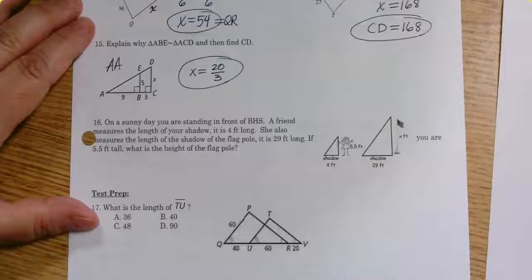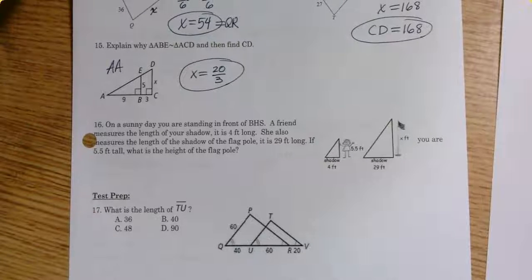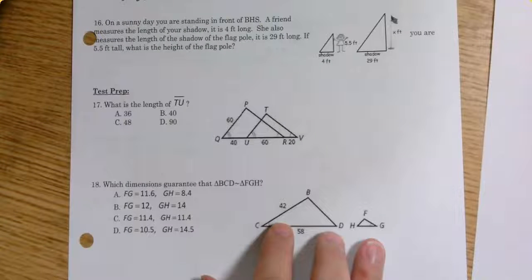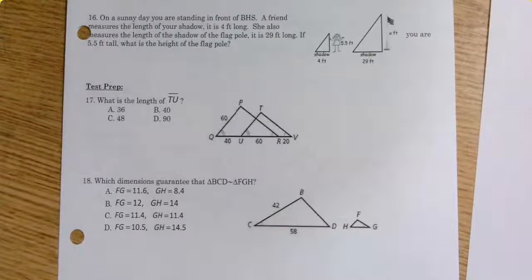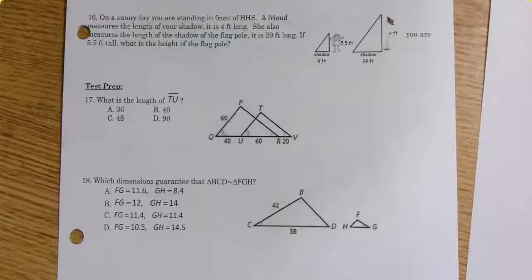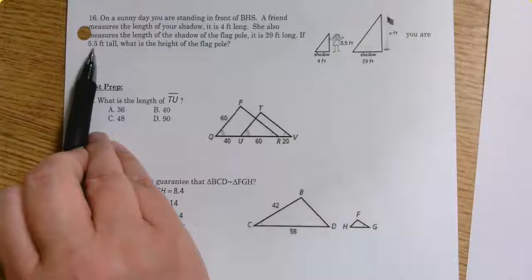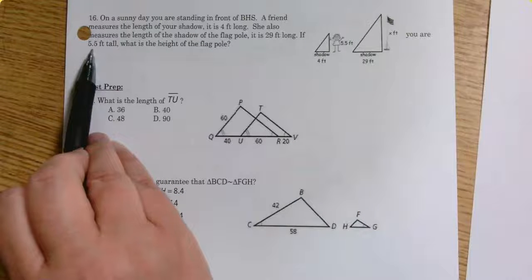Number 16. On a sunny day, you are standing in front of BHS. A friend measures the length of your shadow. It's 4 feet long. She also measures the length of the shadow of the flagpole, and it's 29 feet long. If you are 5.5 feet tall, what's the height of the flagpole?